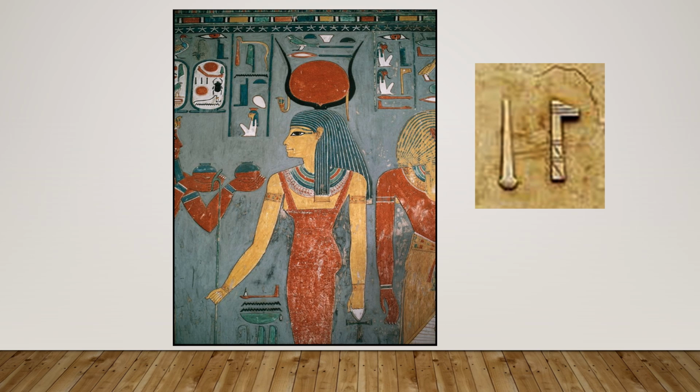Here's an image that is filled with many sacred symbols, but the female in the center, we can identify who she is because we can see her name listed right above her forehead.